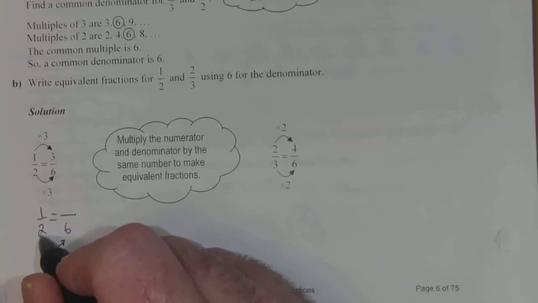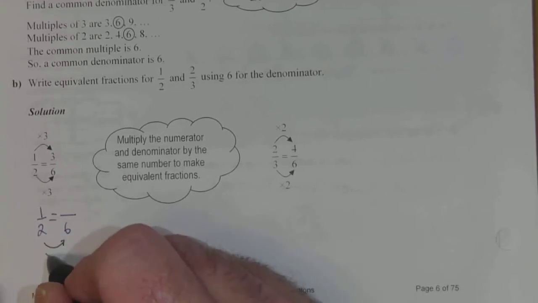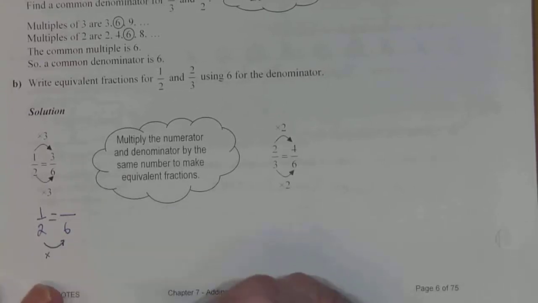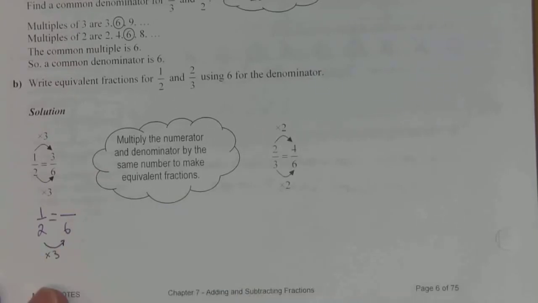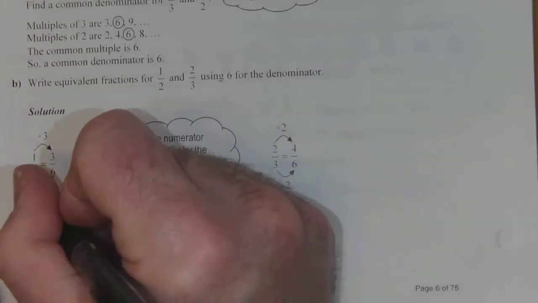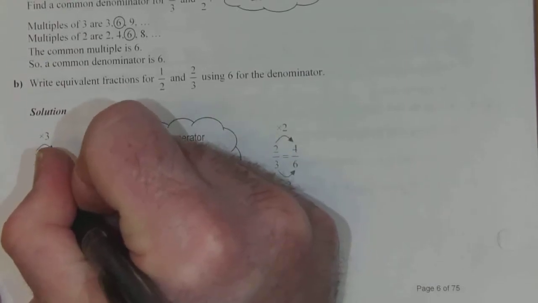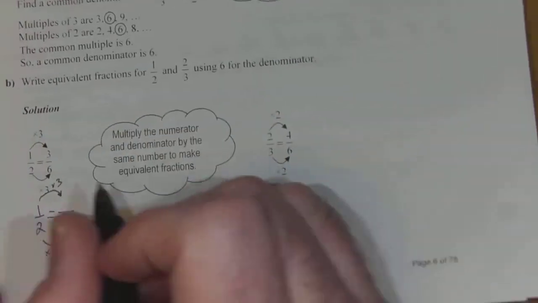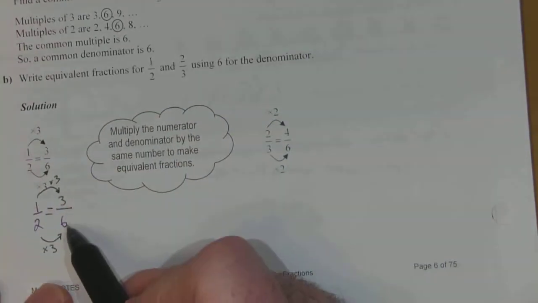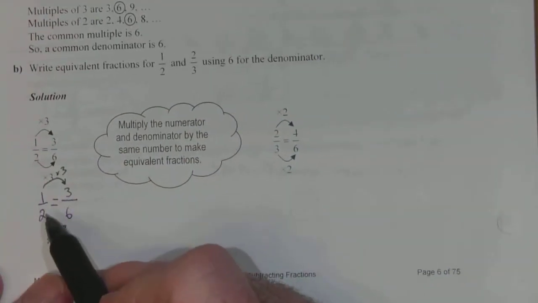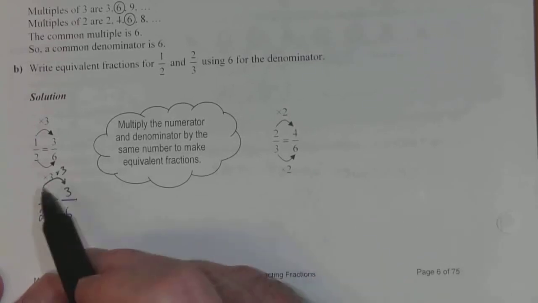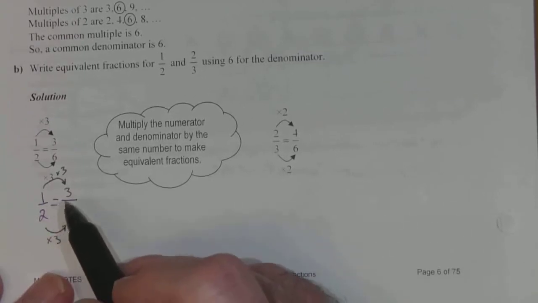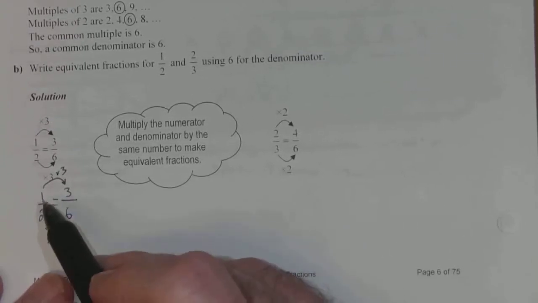how do we do that? We're multiplying something by 2 to get 6. Well, we know 6 divided by 2 is 3. So that also means that 2 times 3 equals 6. So we're multiplying by 3. If we multiply the bottom by 3, to keep it equal, we have to multiply the top by 3 as well. So 1 times 3 gives us 3. So 3/6 is an equivalent fraction to 1/2. So what you do to the bottom, you do to the top. That's the process here to keep it equal. So 2 times 3 is 6, so 1 times 3 is 3.